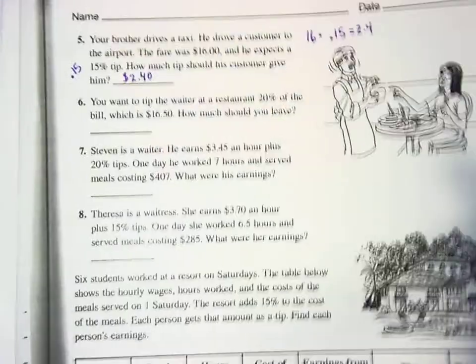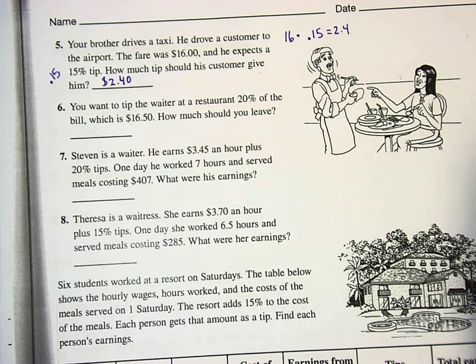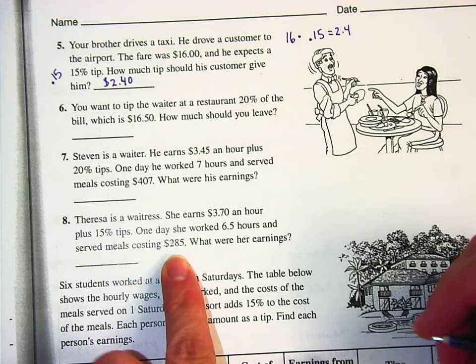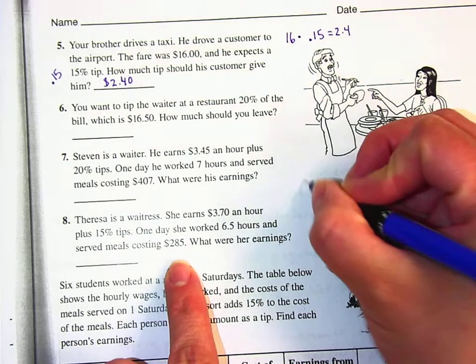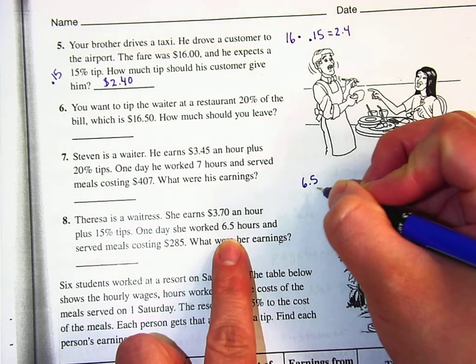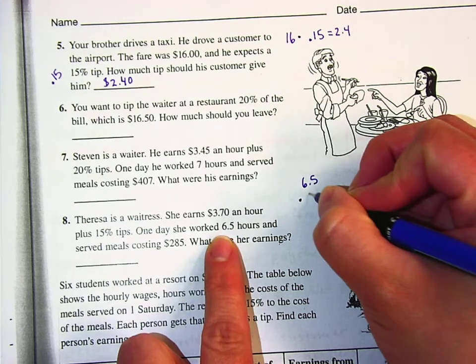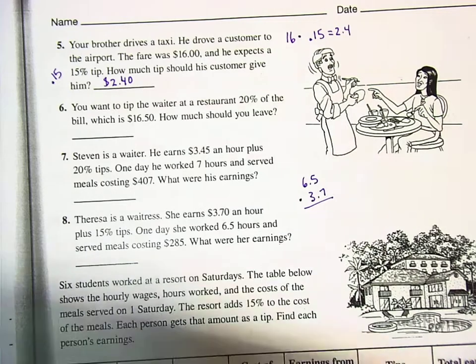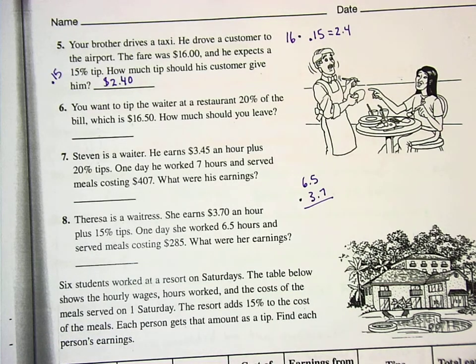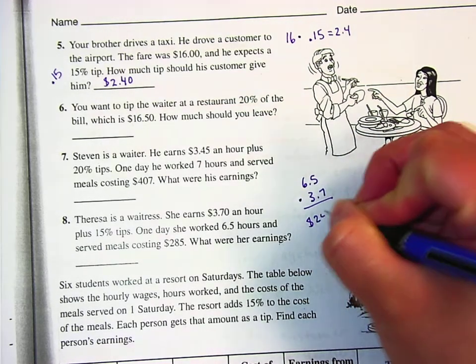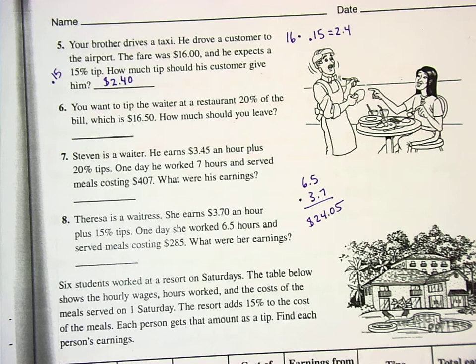Okay, let's jump to number 8. Teresa is a waitress. She earns $3.70 an hour plus 15% tips. One day she worked 6.5 hours and served meals costing this much. What were her earnings? Okay, so first she gets her main money, which is 6.5 hours times 3.7 an hour. That's just how much she normally makes for working a day, which is only $24.05. This is why it always says tip your waiter or tip your waitress, because they're not making a lot. I mean, she just worked 6.5 hours and she only made $24.